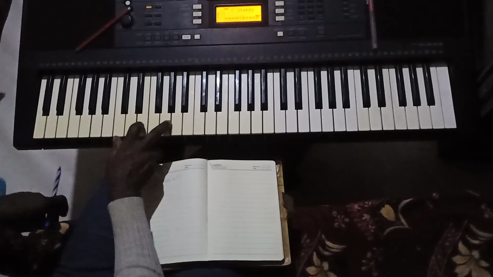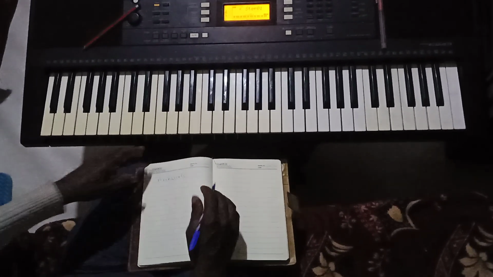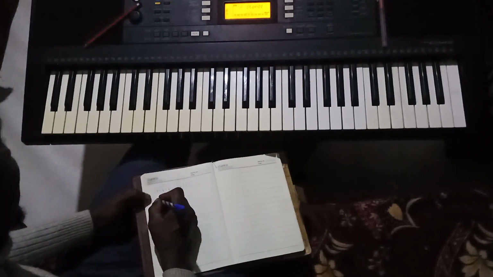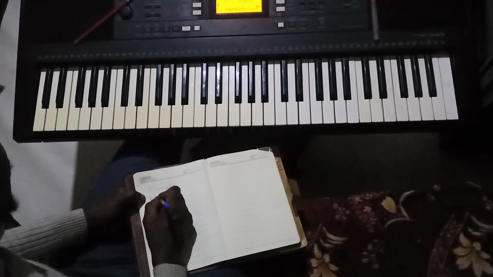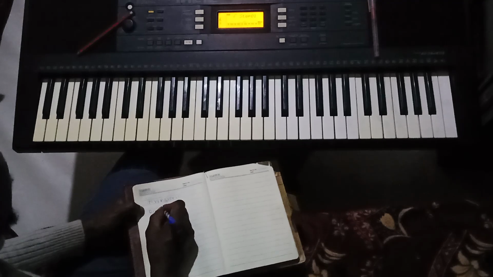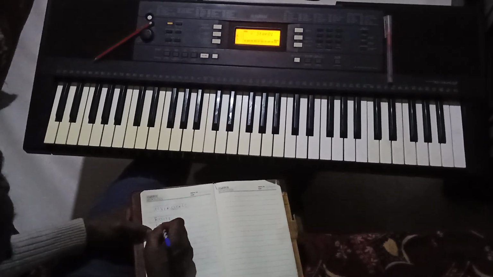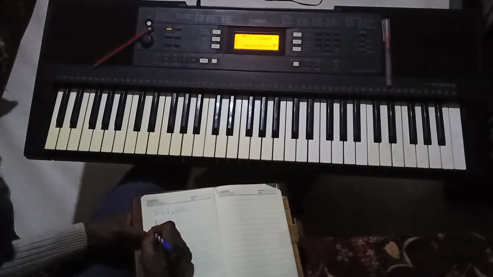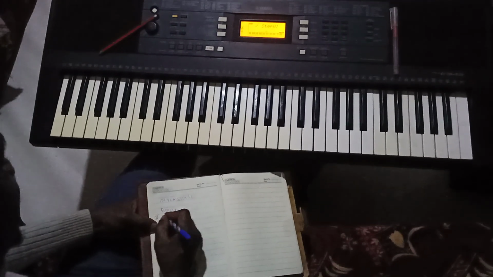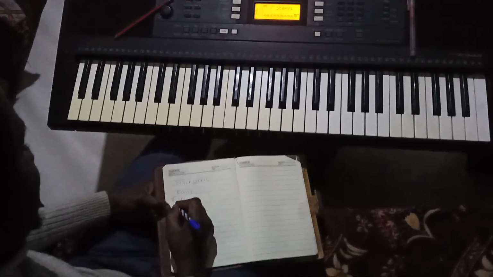For example, we usually have the root position, the first inversion, and the second inversion.